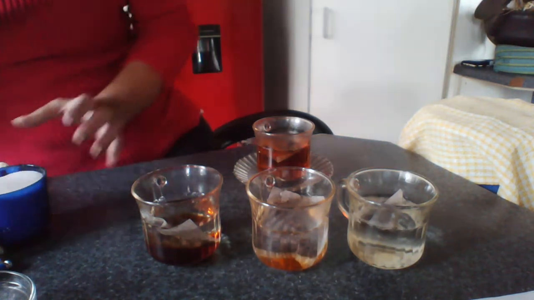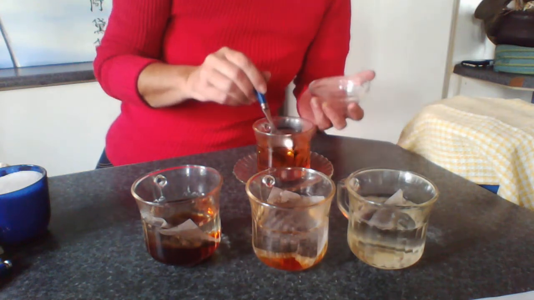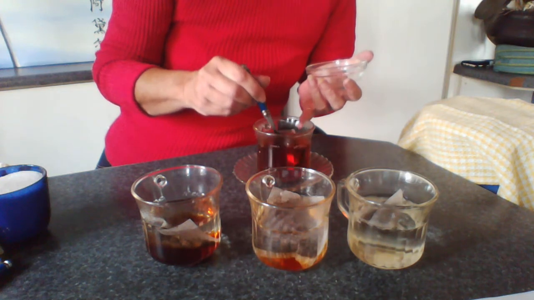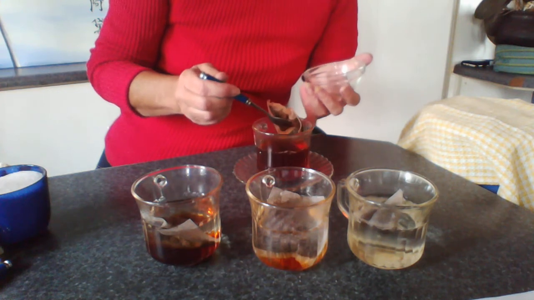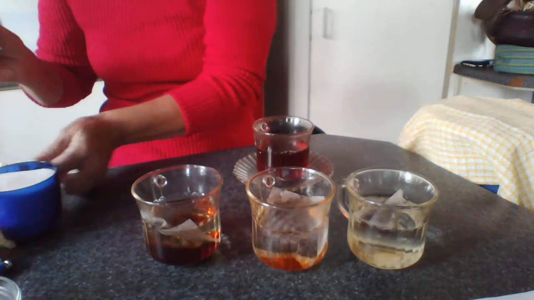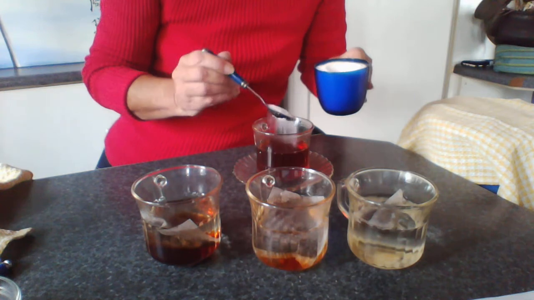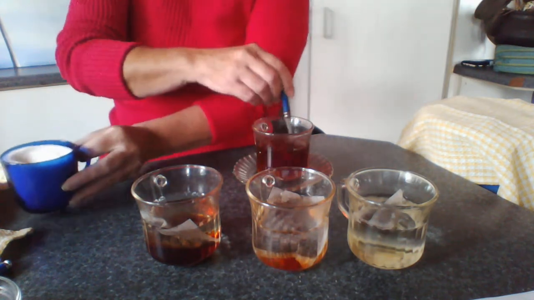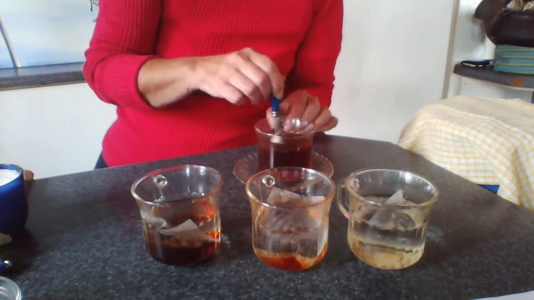I am going to stir my tea bag in my cup of tea while you are watching what's happening there. Because remember, stirring is one of the factors that influences the rate of dissolving. I'm also going to add 2 spoons of sugar. And I'm going to stir it, because we've got stirring and temperature there.